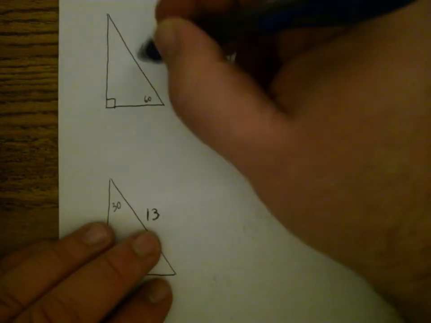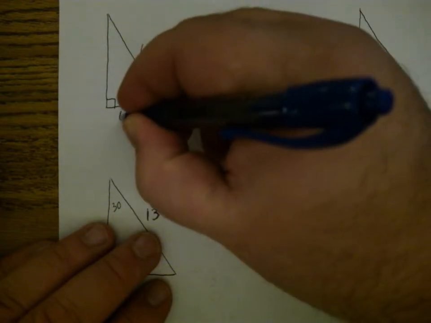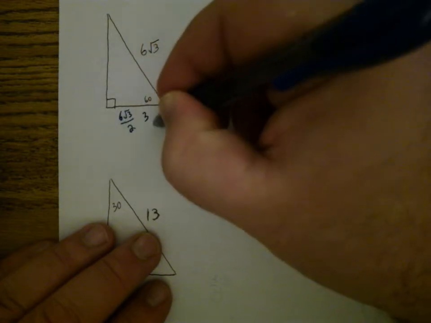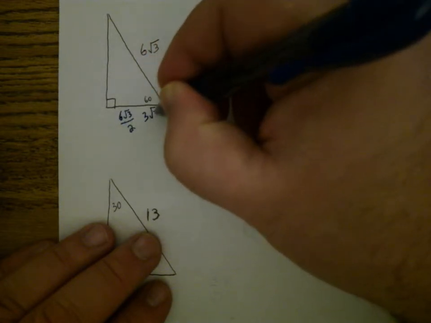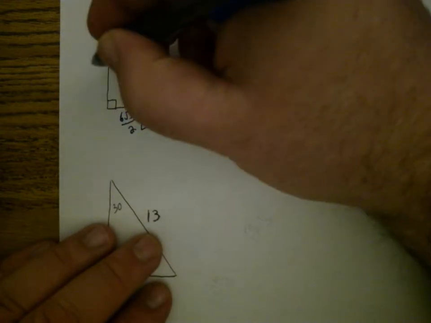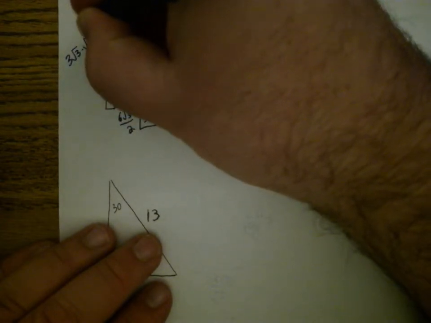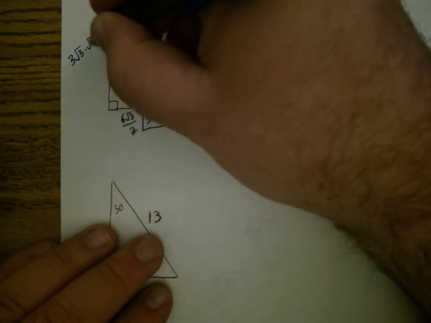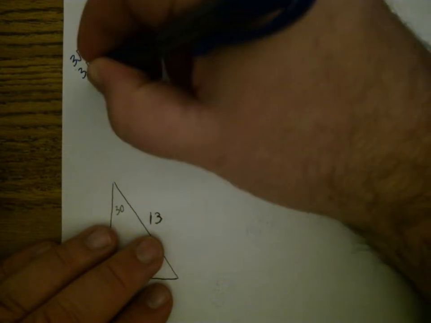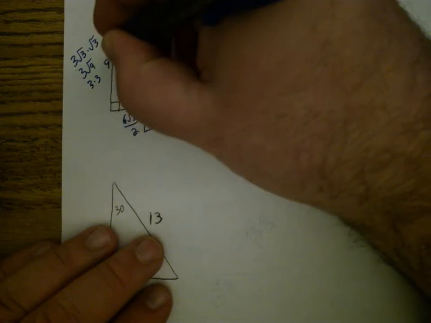All right, so to get from the hypotenuse to the short leg, you divide by 2. And 6 square root of 3 divided by 2, 6 divided by 2 is 3, and the square root of 3 would just carry over. So it's 3 square root of 3. And then to get from the short leg to the long leg, you multiply by the square root of 3. I took that right there, and I'm going to multiply it by the square root of 3. So that's going to be 3 square root of 9, or 3 times 3, because we know the square root of 9 is 3, and so this leg is 9.